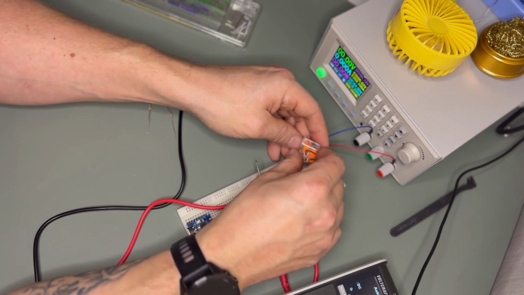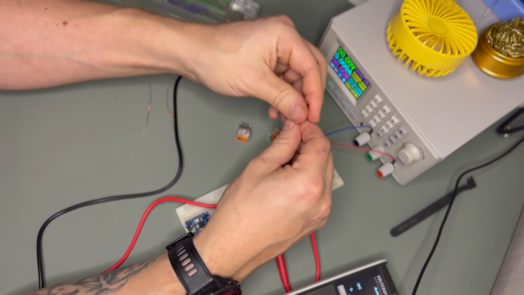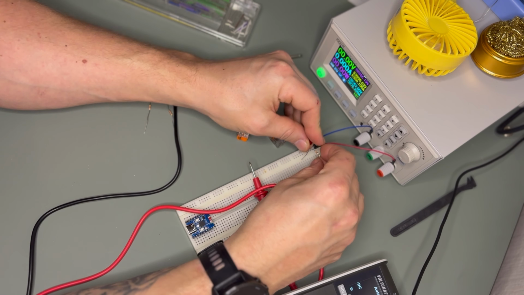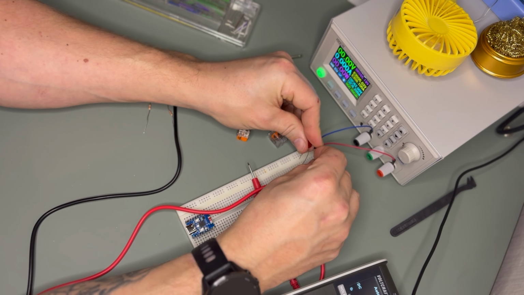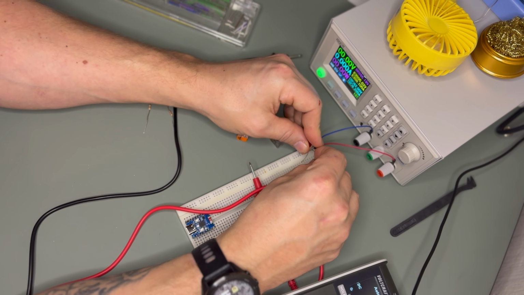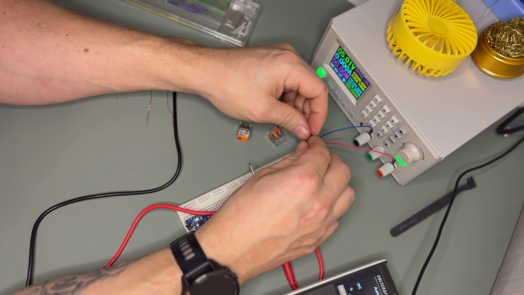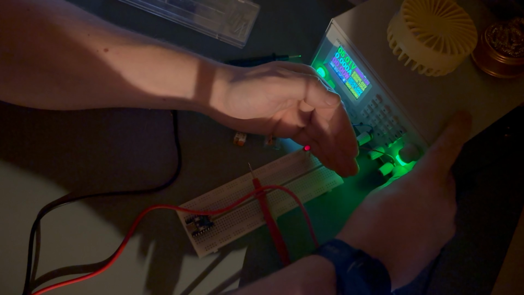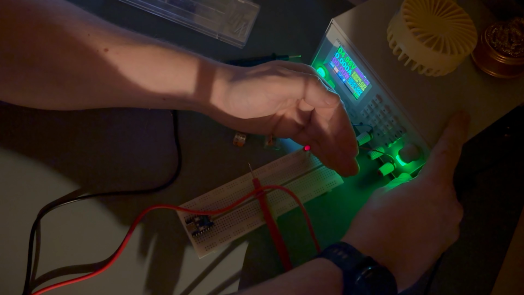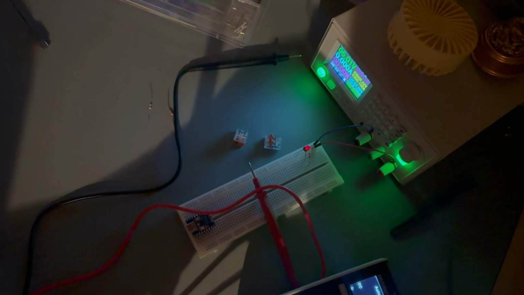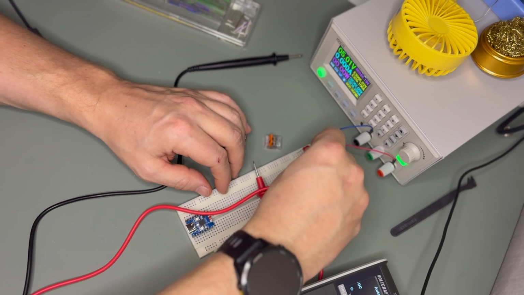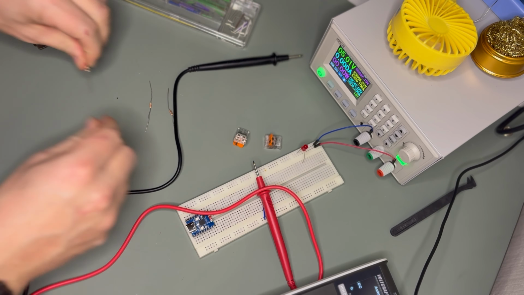Okay, let's skip this. I don't know if you could see, but there was a small line. Maybe you can see it like this. Okay, yeah, it shows, but it's too small to measure any current.